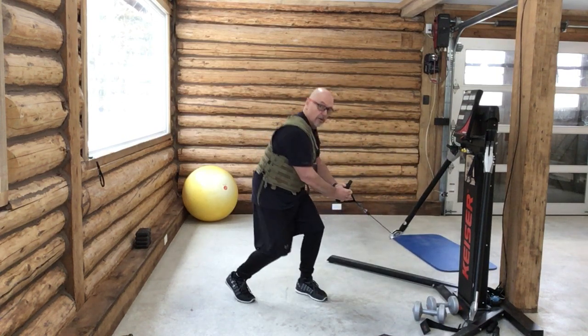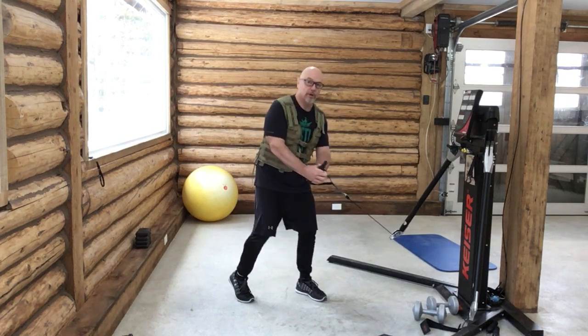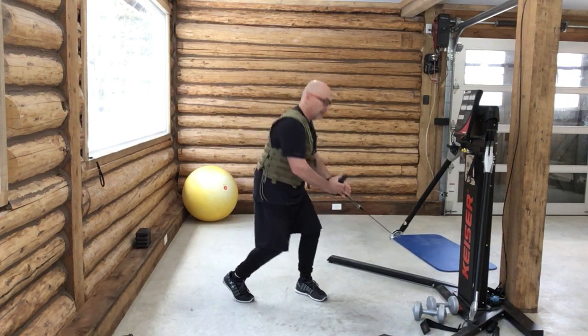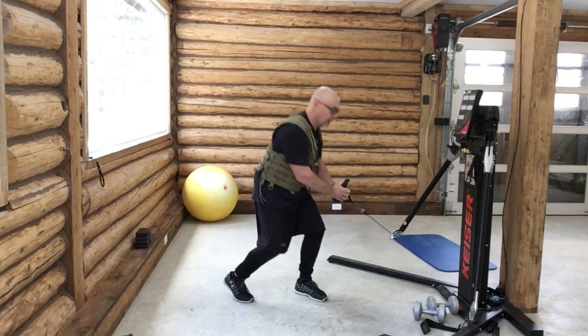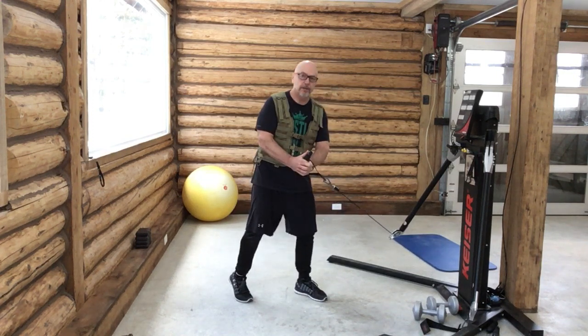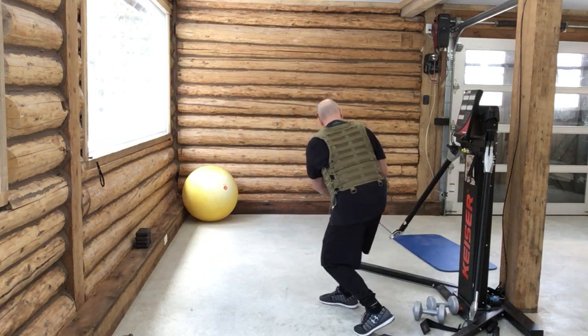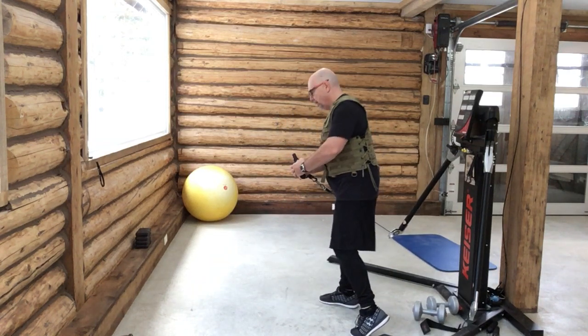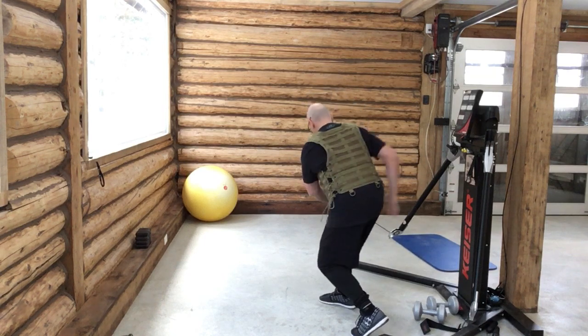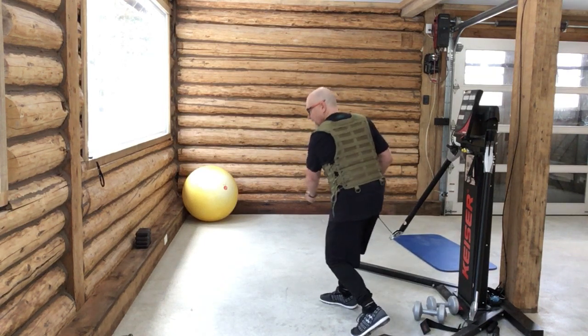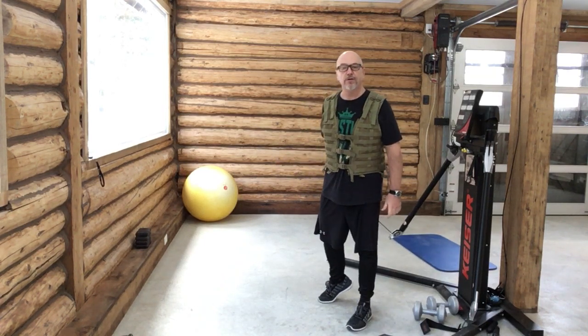And now I can be working the opposite direction. So now I'm closing in and pulling out, closing in and pulling out. If I wanted to work the same shot that I just did, I could do it on this side. Boom. So I'm loading that hip that I'm actually rotating into.